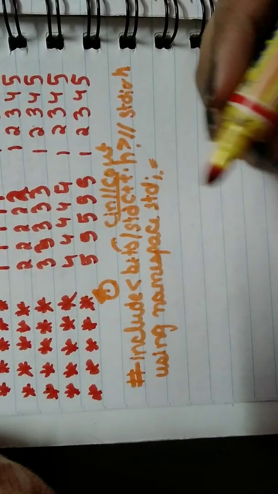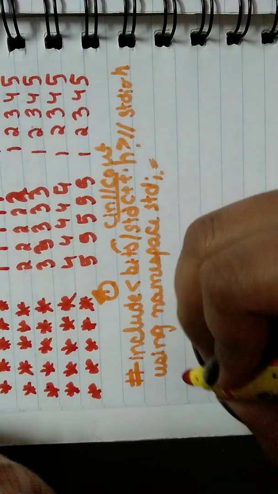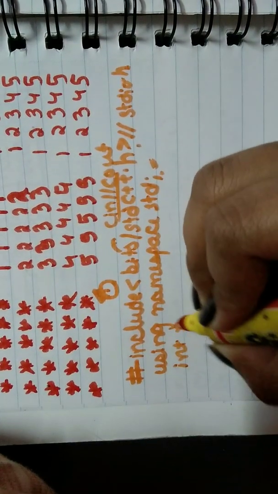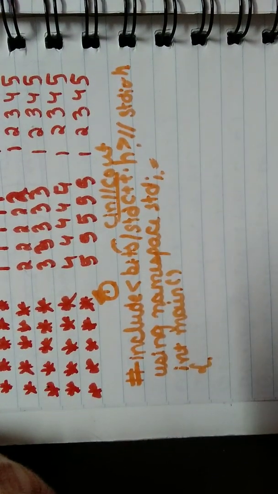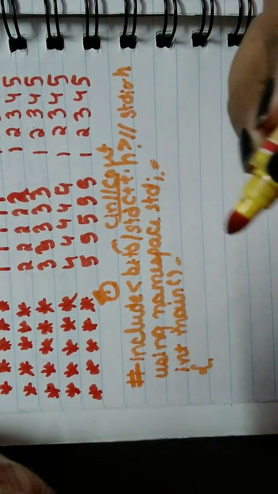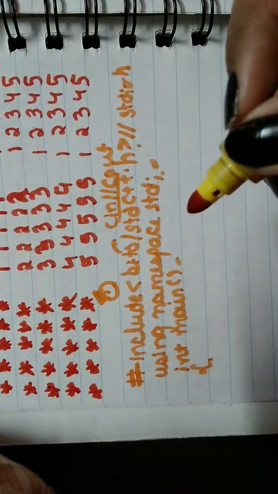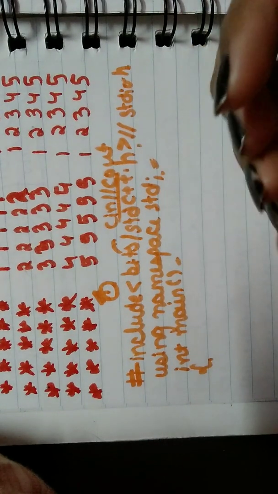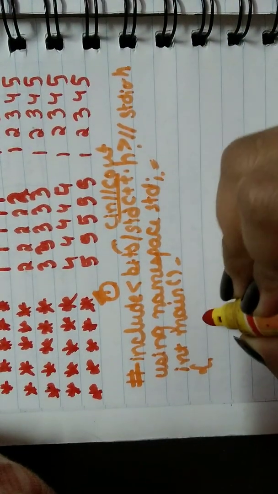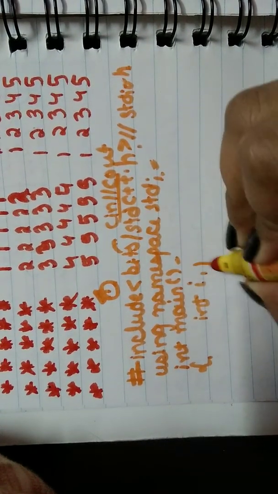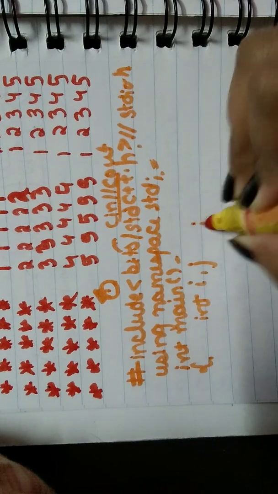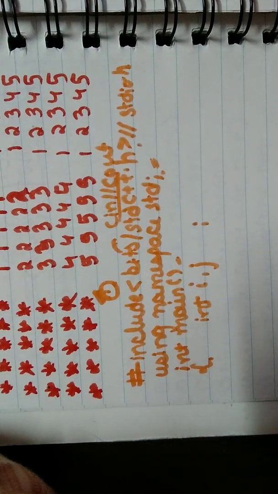Next we move on with our main function, int main. This is the function that is called by the C++ compiler inherently, and it is the necessary function. It is the function from where execution of the C++ or C program begins. Now we will declare the variables we need, int i, int j, and leave the space for more, if we need it.